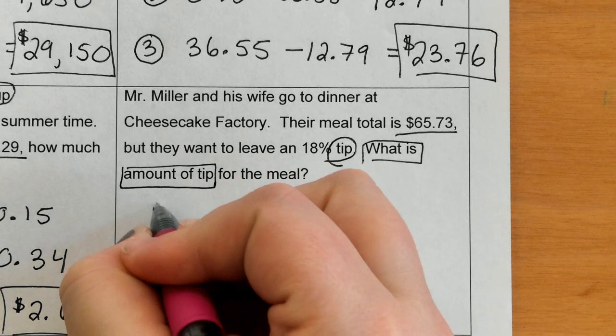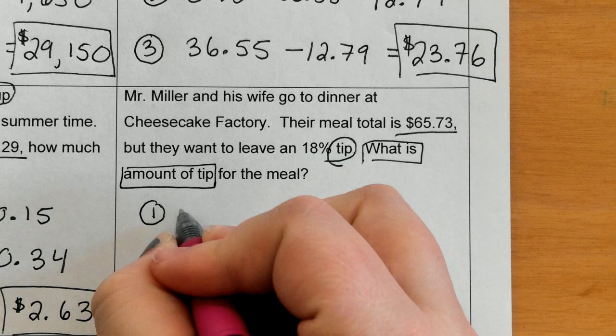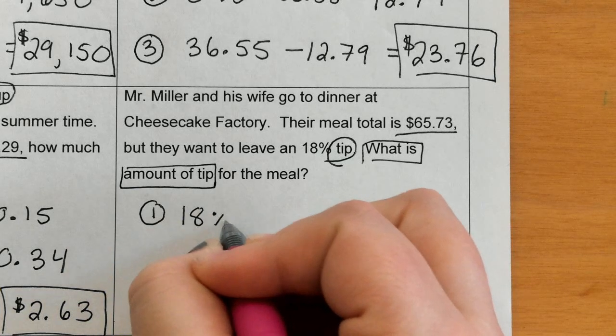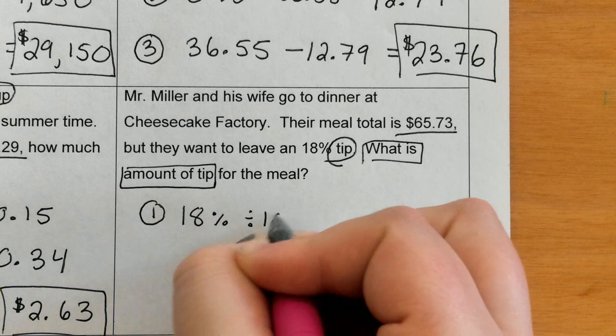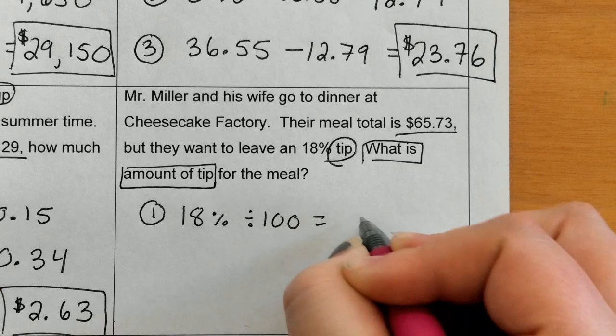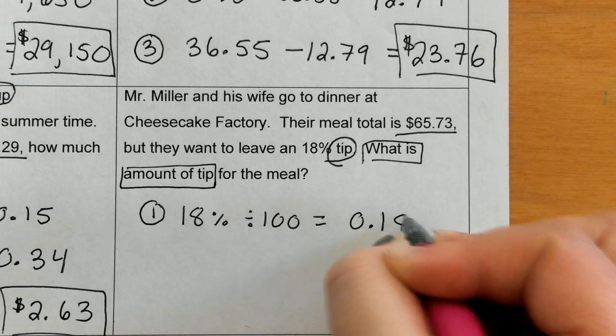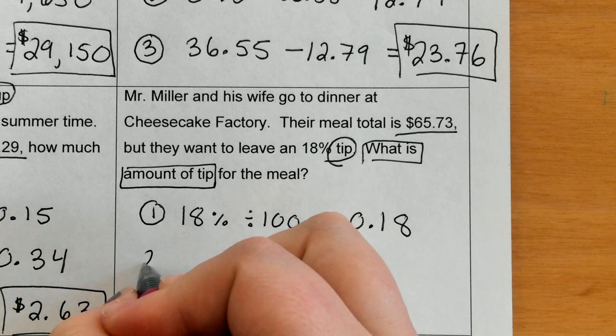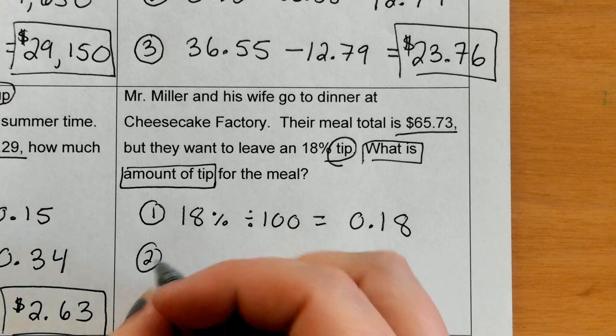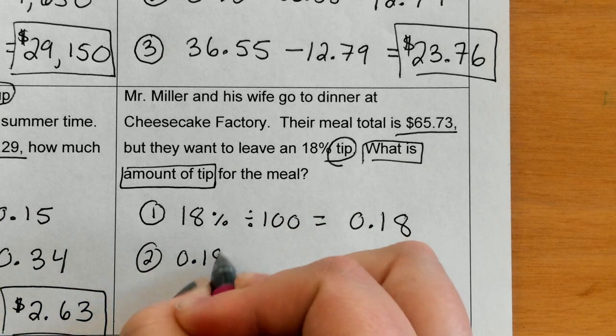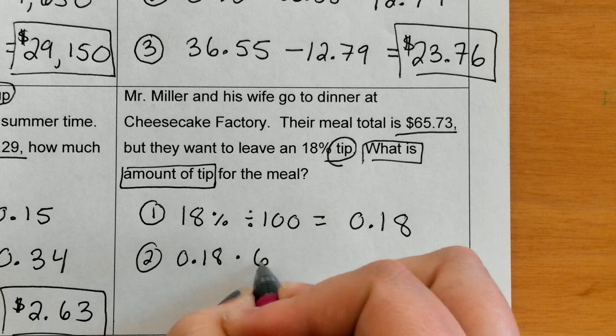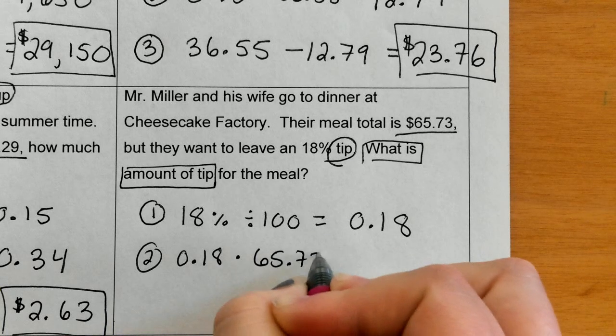Our first step will be the same though. 18% divided by 100 is 0.18. Our second step, take the decimal we just got and multiply it by our cost, 65.73.